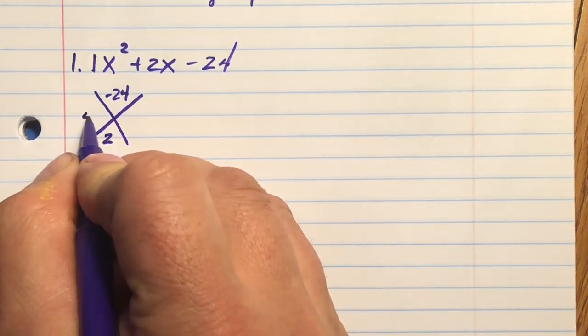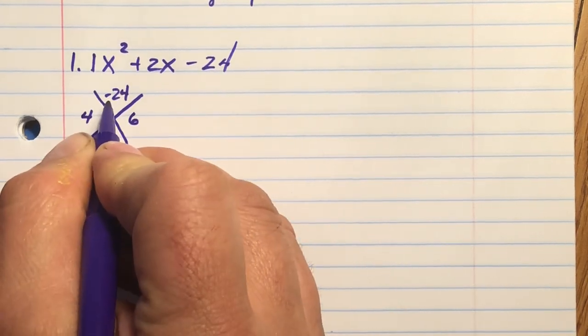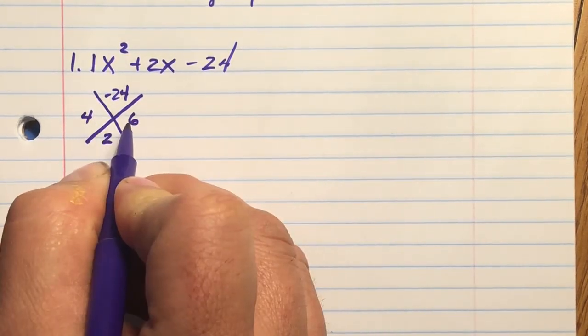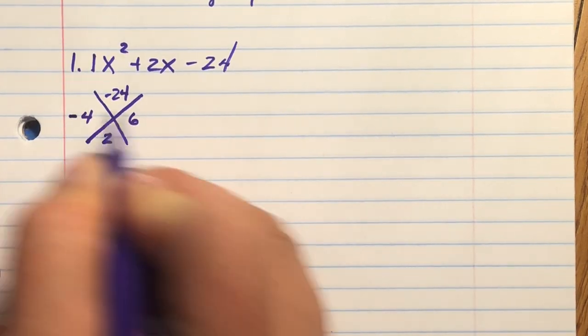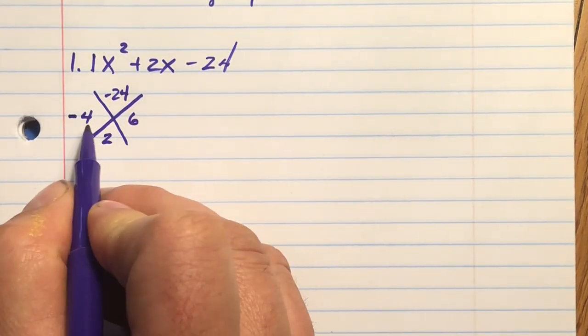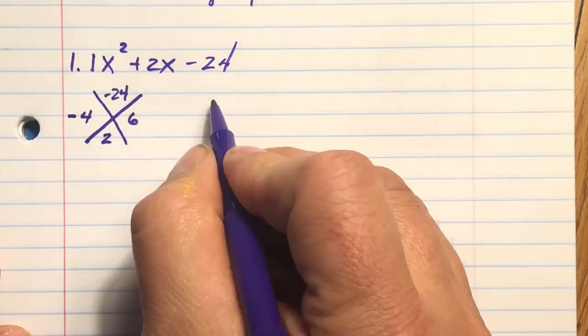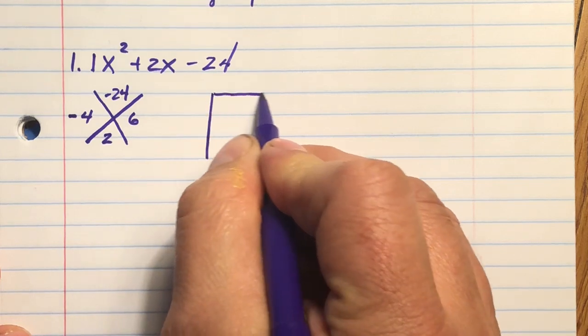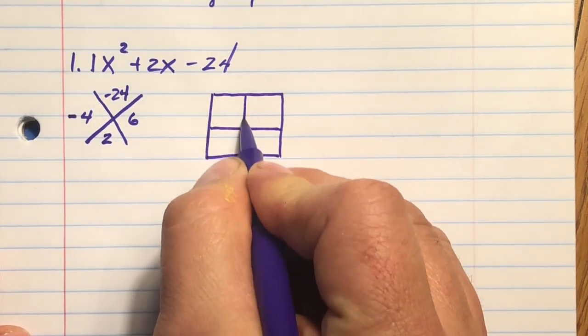Well, I'm thinking 4 times 6, but it's got to be a negative. So one of these has to be a negative, and they have to add up to a positive 2. So that means the 6 needs to be positive. So just double check: negative 4 times 6 is negative 24. Add them up and you get 2. All right? Okay, so now we're going to go over here and make the box, I should say.